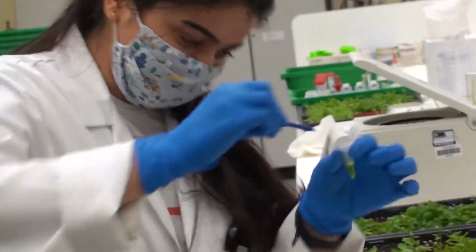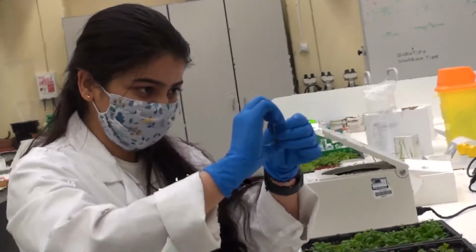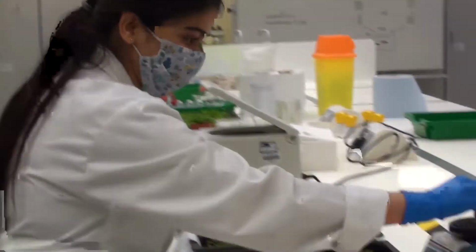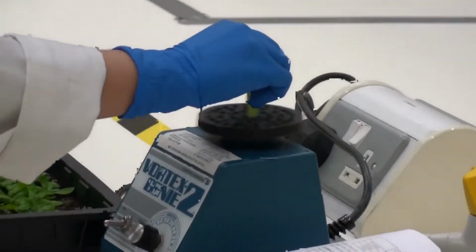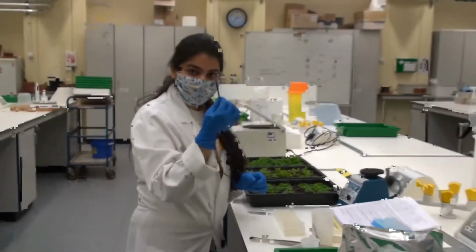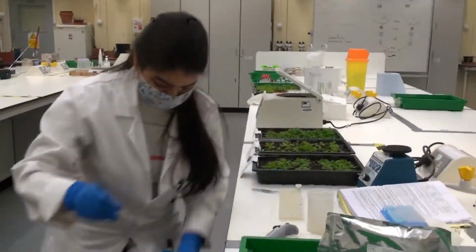So I see green solution here. Now quickly vortex. Now I'll do the same step for the other 2 samples, changing the tips so as not to cross-contaminate the samples. The last sample.